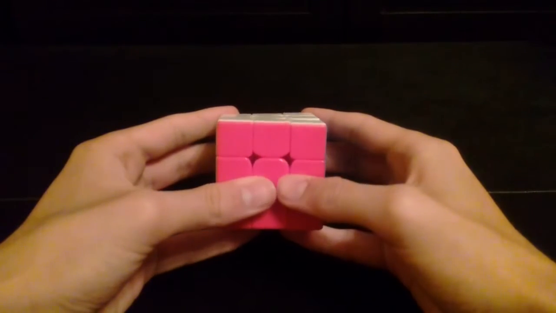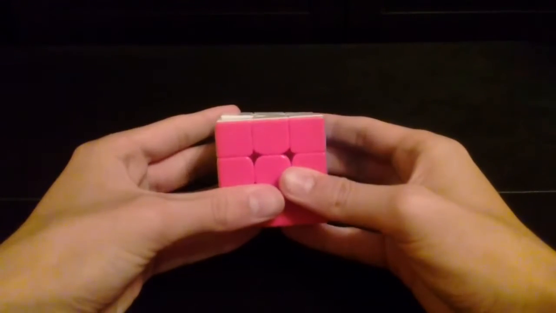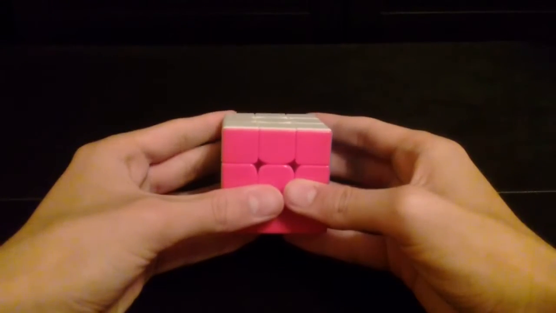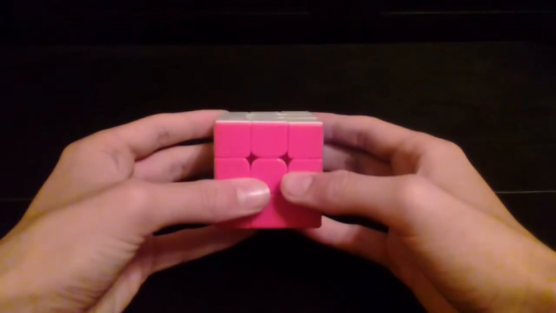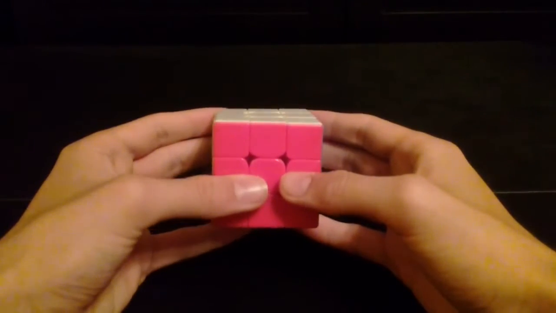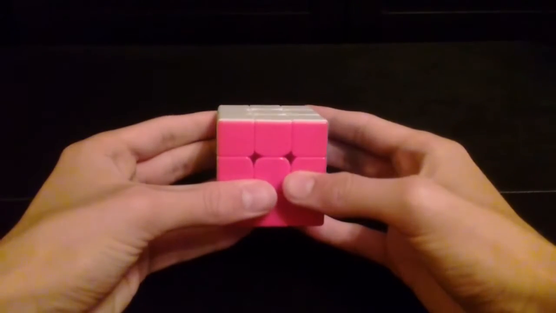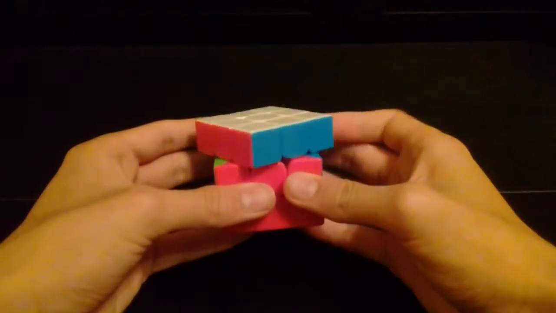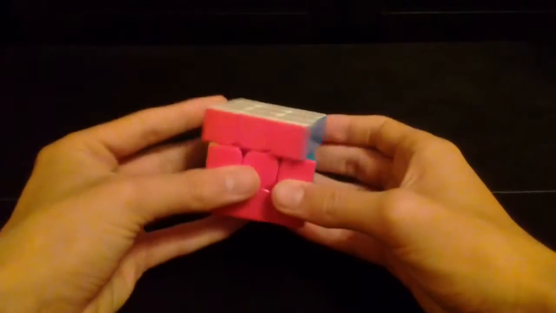So the first type of move in cube notation is a single face move, and what that is basically just moving one face. There are 6 faces on a cube. The first one is the top face. In notation it's called U, which stands for up.